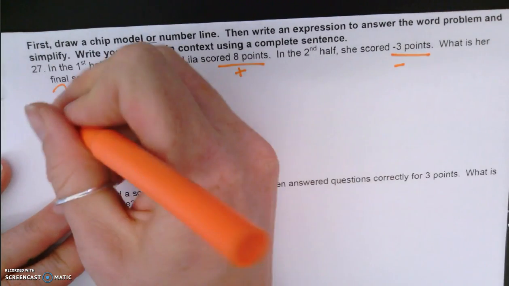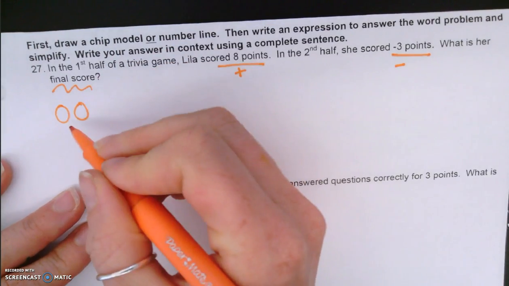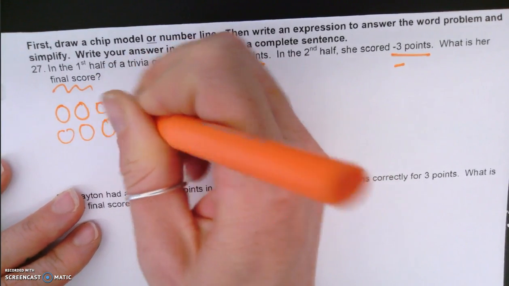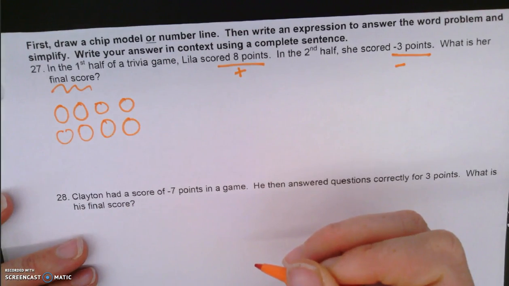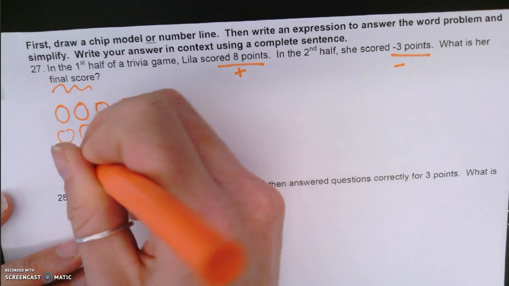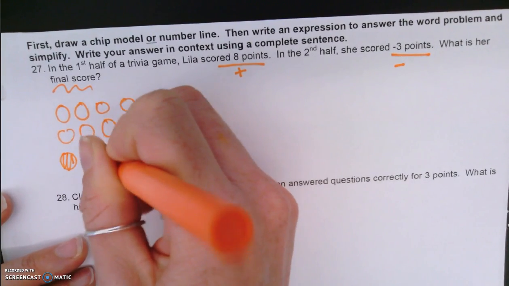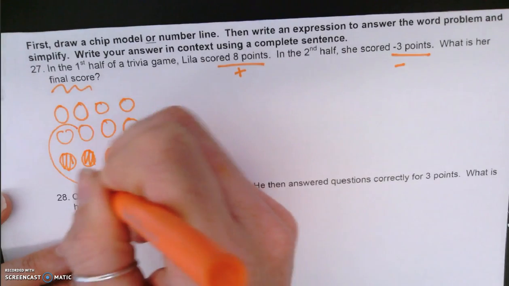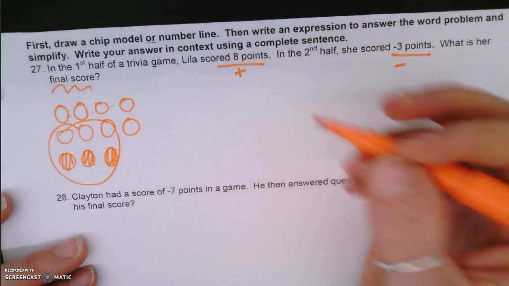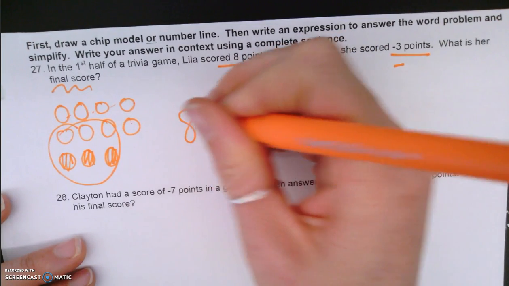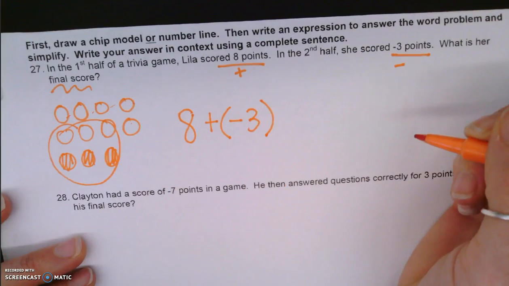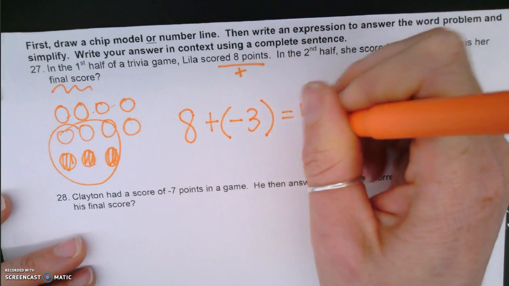First, we had 8 positives, so I'm going to give 8 not filled in tiles. 1, 2, 3, 4, 5, 6, 7, 8. Then she scored -3 points, so I need to add 3 negative tiles to my model. Once I get rid of my 0 pairs, I have 5 remaining. So that was 8 positives adding 3 negatives, don't forget your parentheses, equals 5.